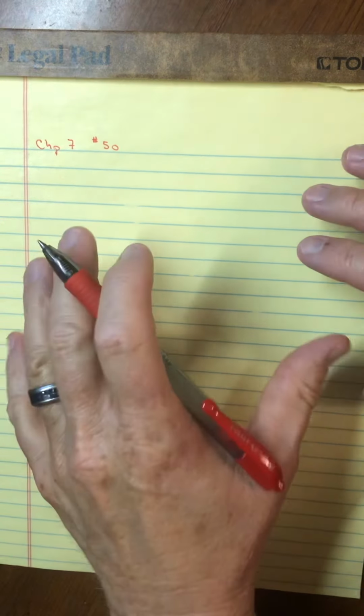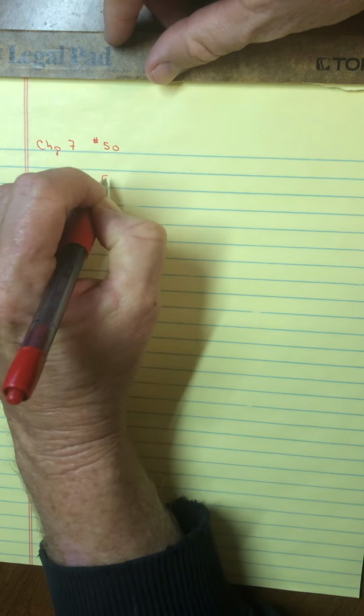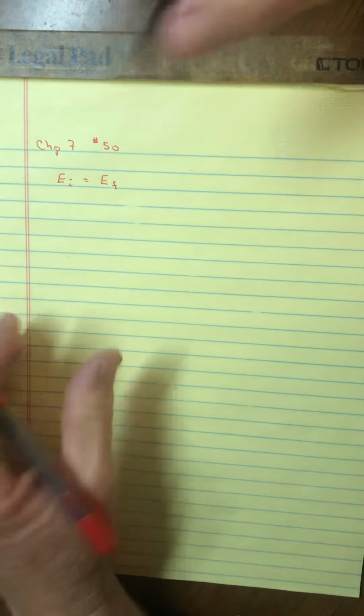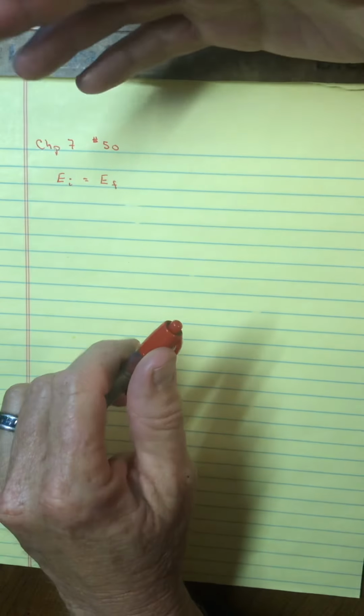All right, 102 crew. Got a question from number 50 here. And let me just explain that this chapter is trying to introduce you to work and energy, and an extremely powerful and important concept in the field of science is that energy is conserved. The energy you start with is equal to the energy you end with. Now, it can change forms. So potential energy can become kinetic energy, or it can become heat energy.